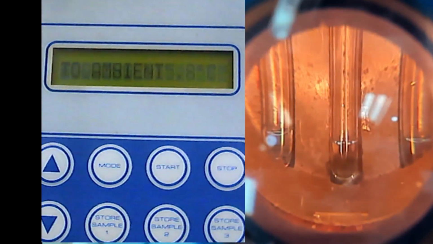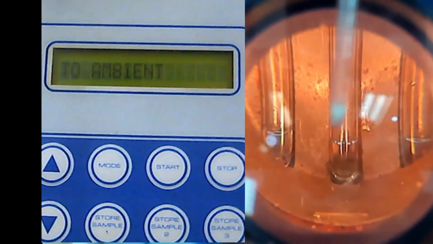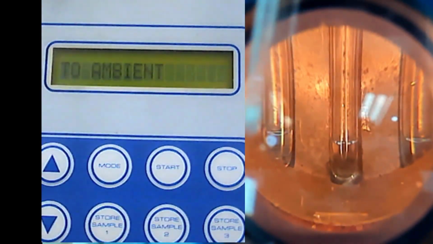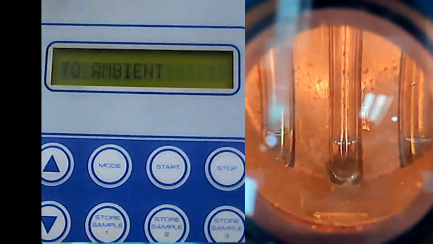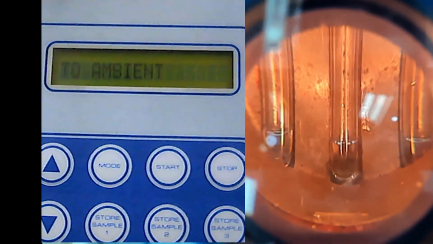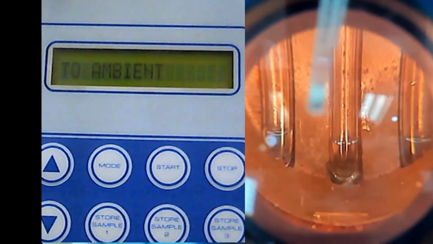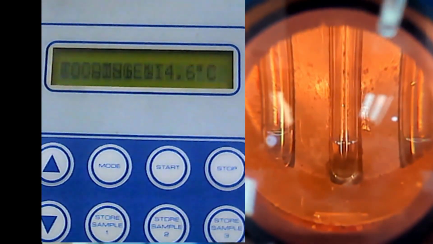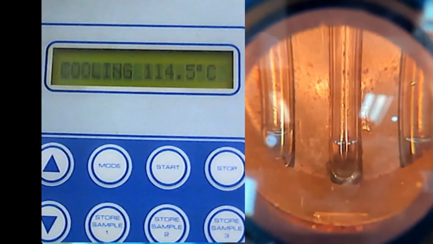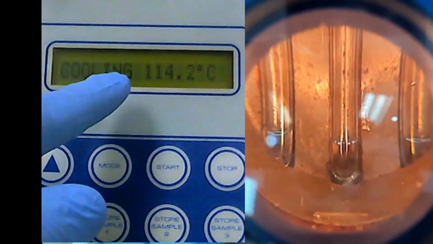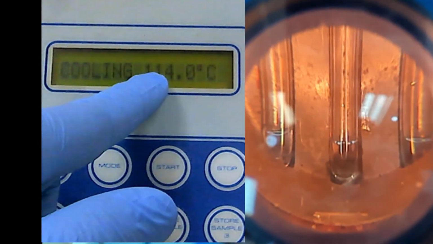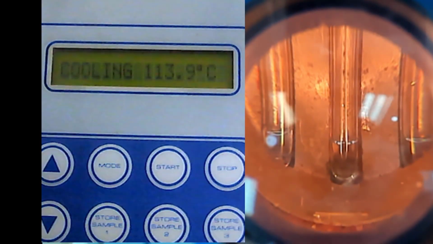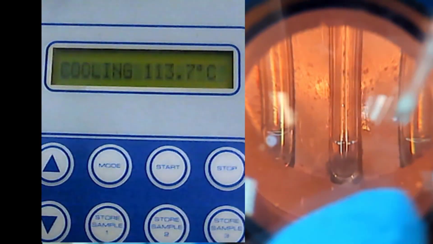So if you put it back inside this melting point apparatus, maybe the melting point will not be the same as previously. So always use a fresh sample, do not reuse the old sample. If we wait until the temperature equilibrates at room temperature, all this liquid will turn to solid again like this.